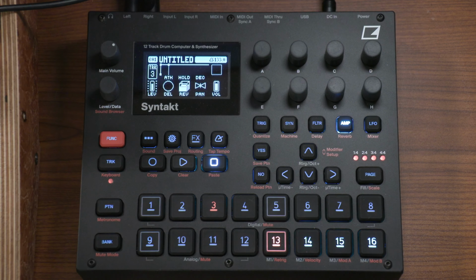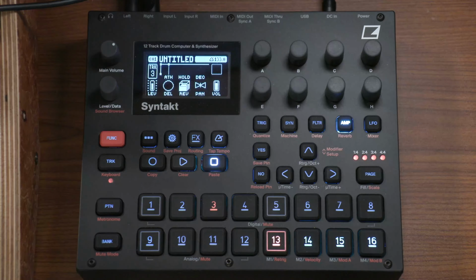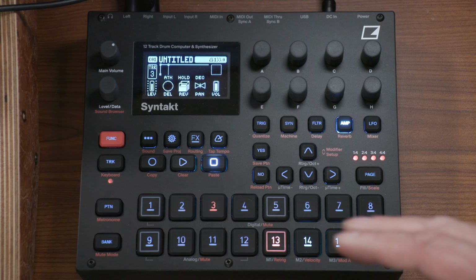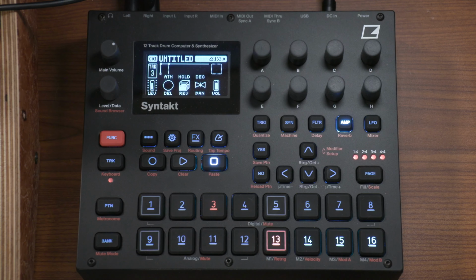And if you're thinking of buying a Syntakt and you're concerned about whether you can do songs on here because it doesn't have a song mode or something, pattern mute is definitely how you achieve having different sections for different songs.